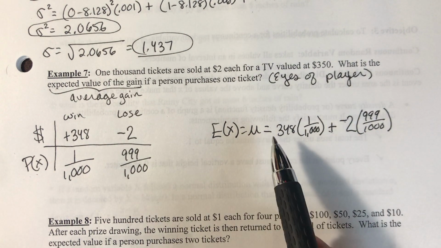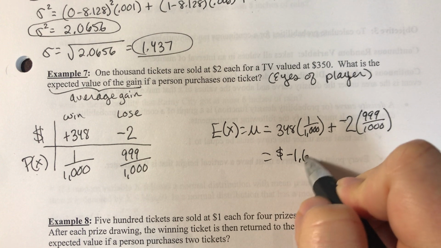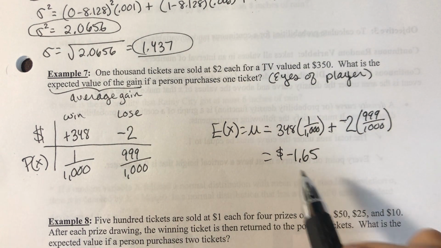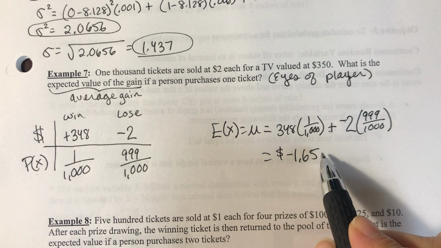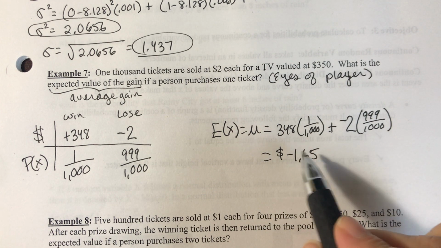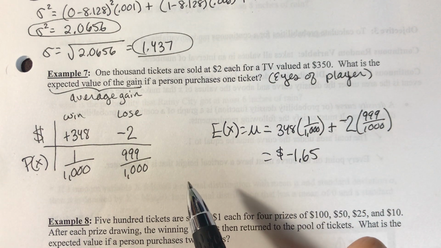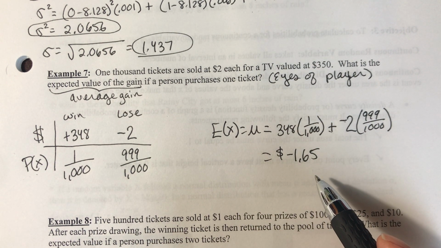Throw this in your calculator in one shot, and then switch it over to money as a decimal, because you don't want a fraction for money because that doesn't make sense. So here is my expected value. But what does that mean? Because you're going to be asked to interpret this. If you're asked to calculate it, you are almost always going to be asked to interpret it as well in a free response problem.